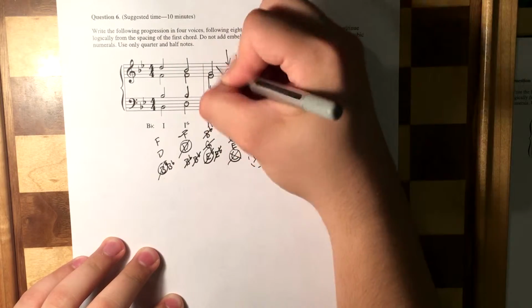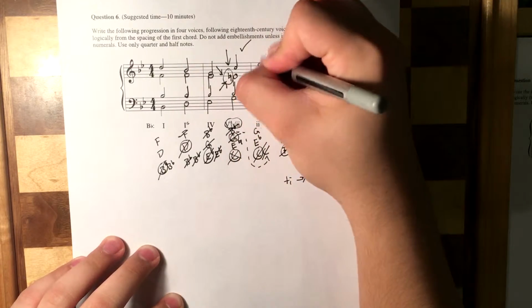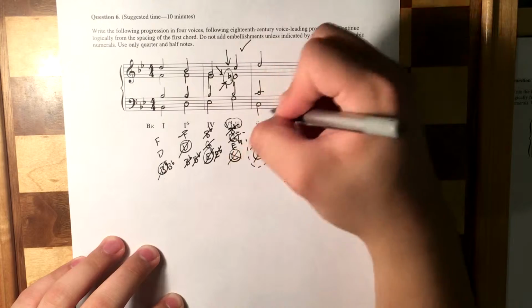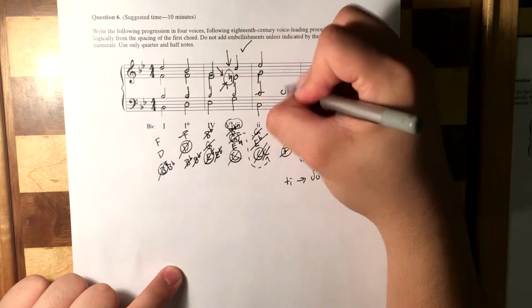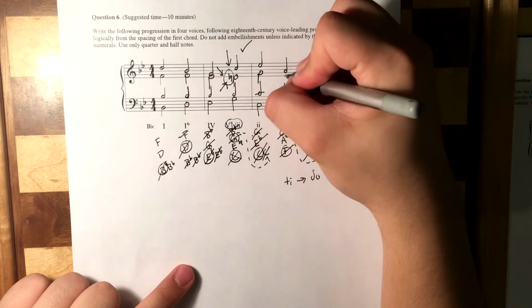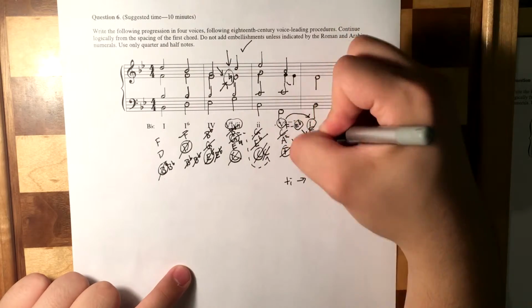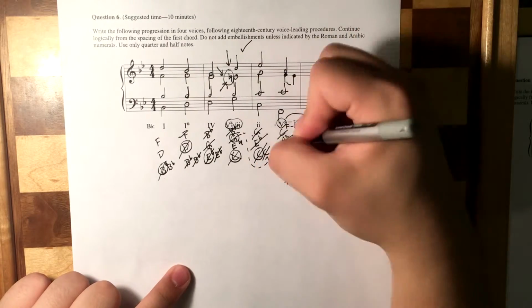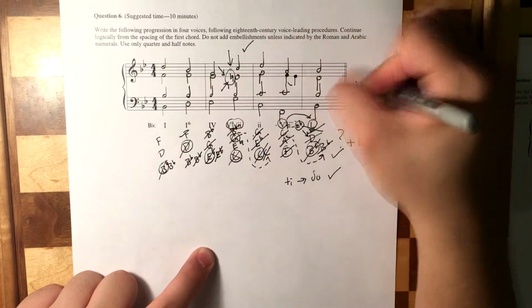The only times that we have to be careful is in making sure that Ti goes to Do, the Ti of the secondary dominant goes to the Do of that chord, and making sure that the 5 at the end, when going to the 1, the Ti goes to Do, and the 7th resolves downward. And we will make sure all those things happen as we set them up here. This is our suspension. We will tie 2 quarter notes. And look at that. Everything is nice and peachy.